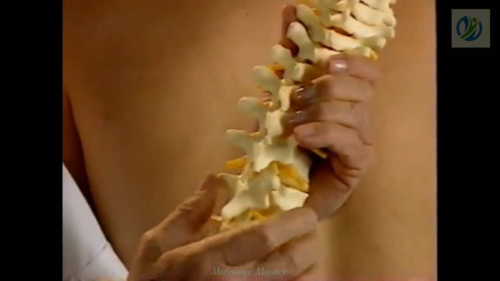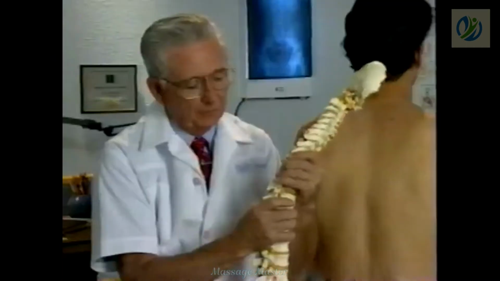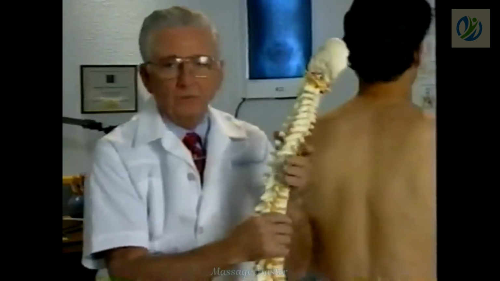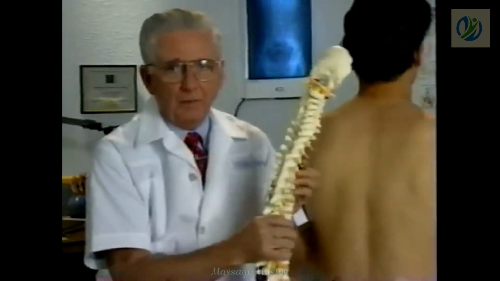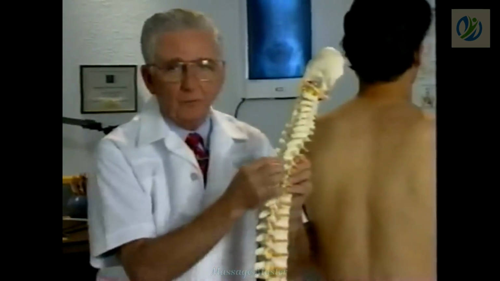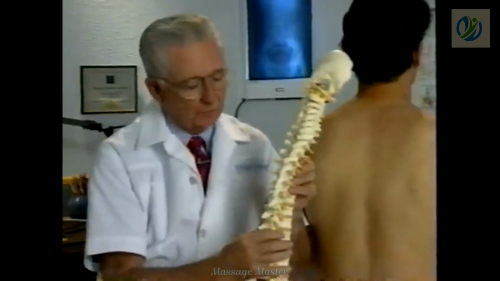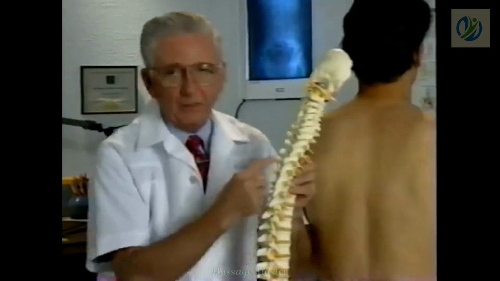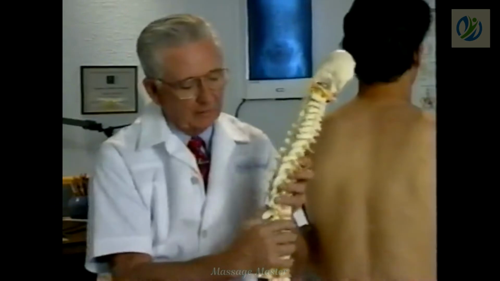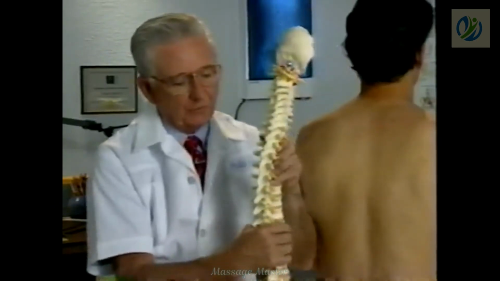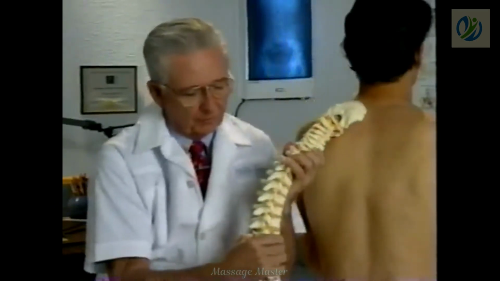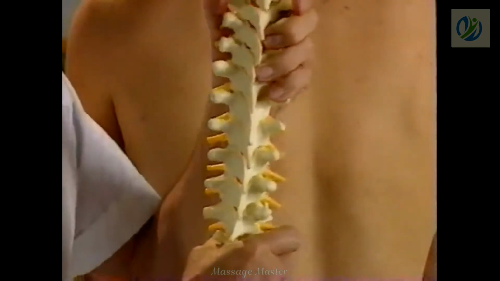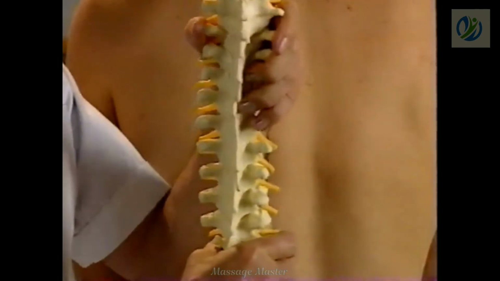From the structural diagnostic perspective, we can evaluate for these three different dysfunctions by the behavior of the transverse processes as we evaluate our patient in the forward bent position, the neutral position, and backward bent position.